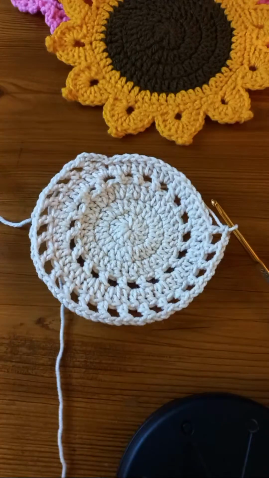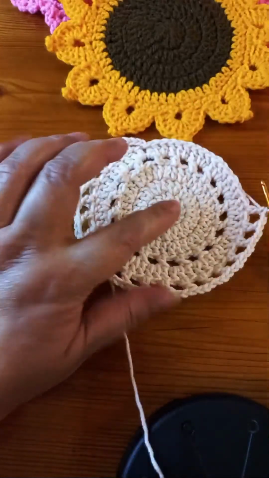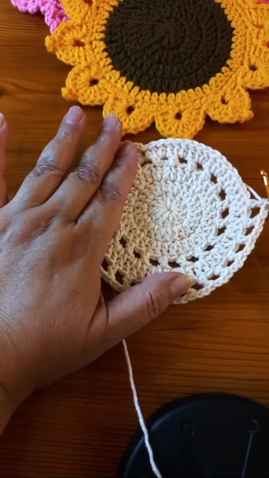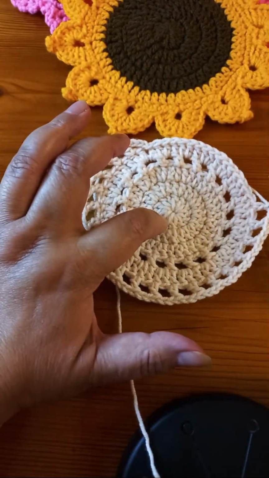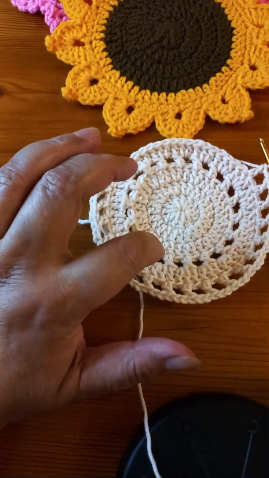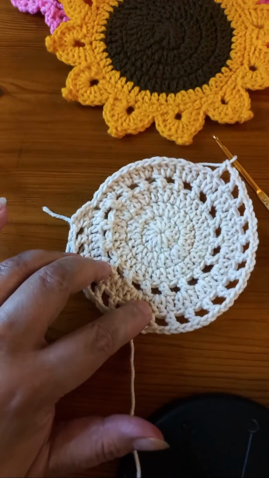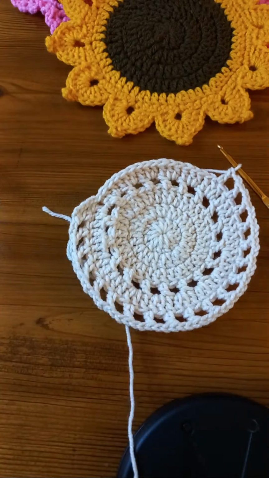At last, I will brief you again. We started with 5 chains, then do 2 chain, don't count 2 chain as a stitch, and then did 12 double crochet, then 25. Now these are 36. After this round, we did 1 chain, 2 chain and 1 double crochet and skip one from downside.